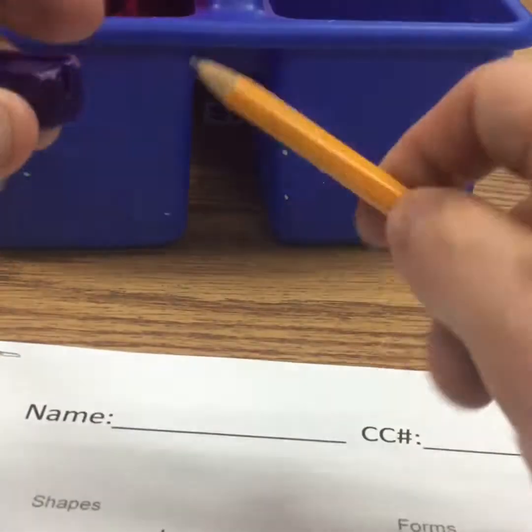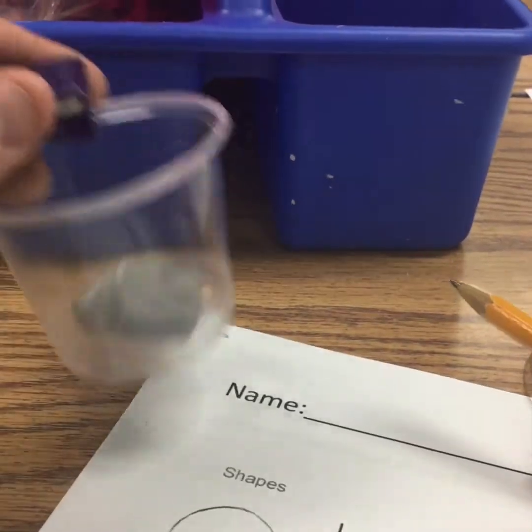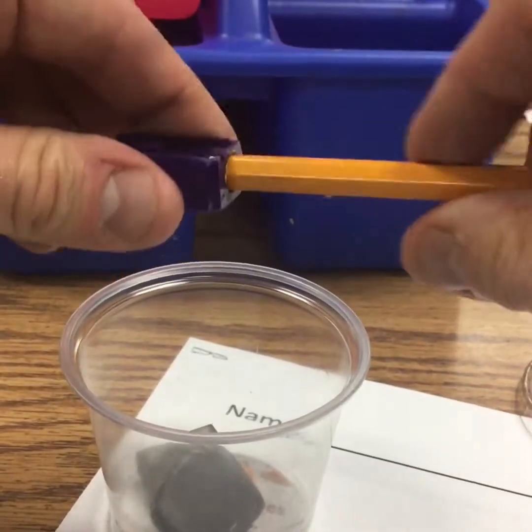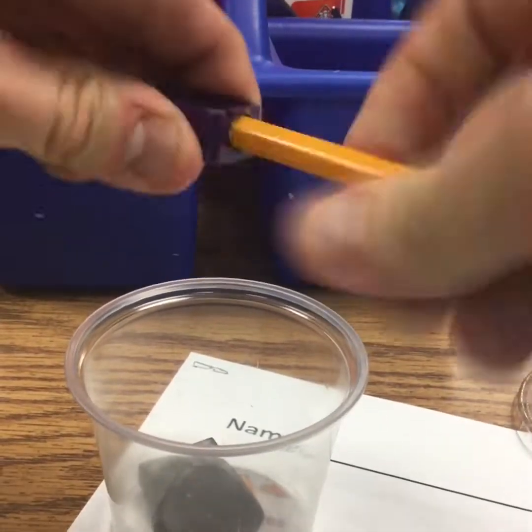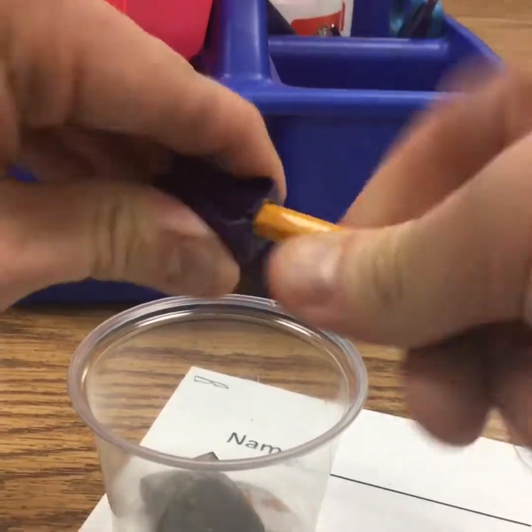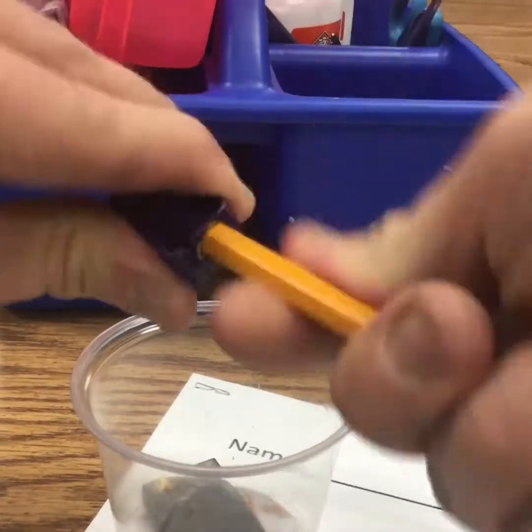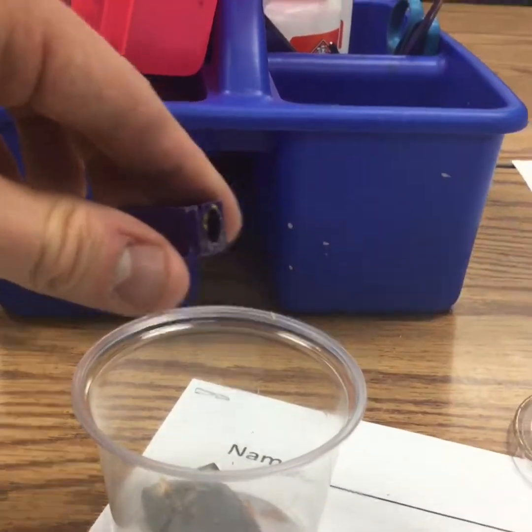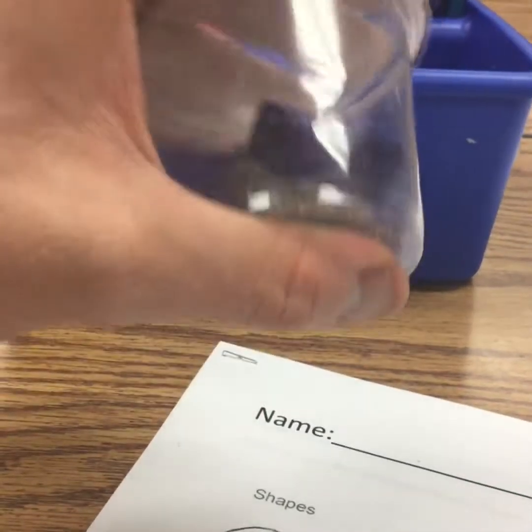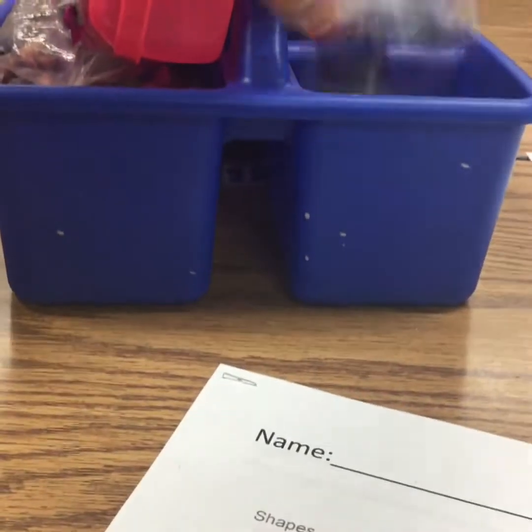You don't need to ask permission to sharpen your pencil. Just make sure that when you sharpen, you hold the sharpener over the cup so that all that junk falls in the cup, and then you don't even have to go to the trash can. You can just use this to sharpen your pencil. When you're done with the cup, make sure that the lid is on tight, and then you can place it back into your bin.